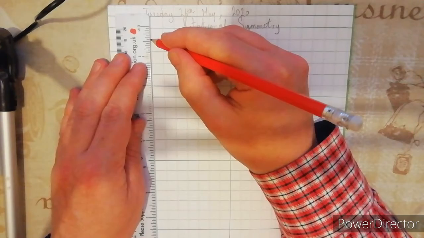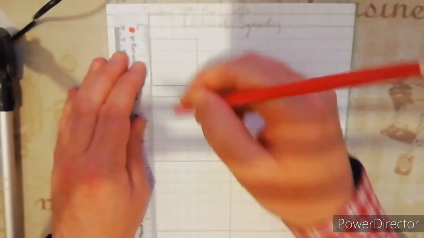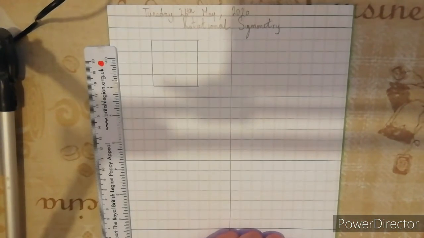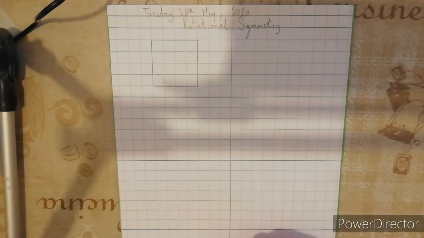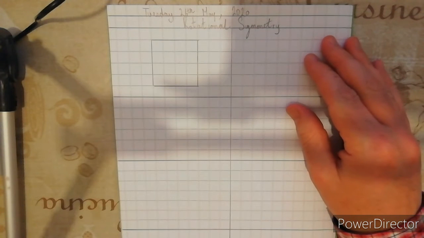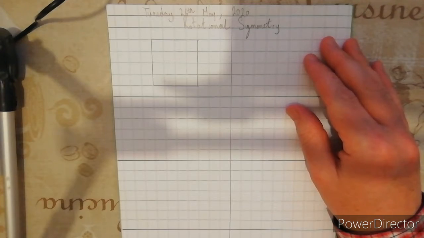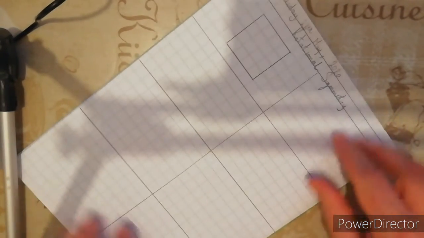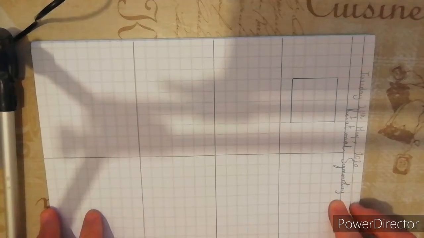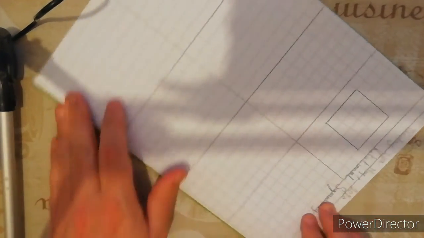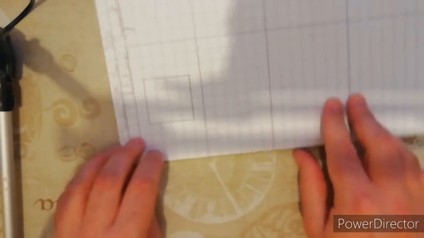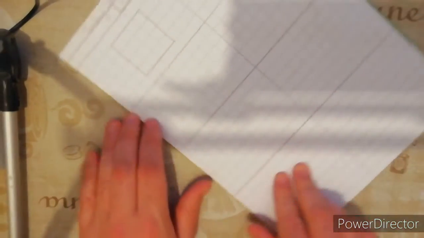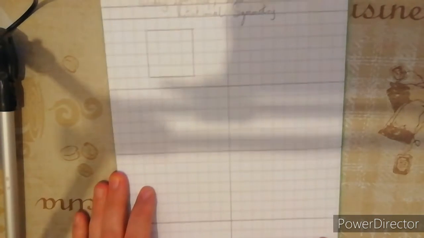So square, 4 sides the same length, and 4 right angles. Now, if I was to rotate that shape, which I'm going to try and do and keep it in the screen for you. So if I rotate it, 1, 2, 3, 4.